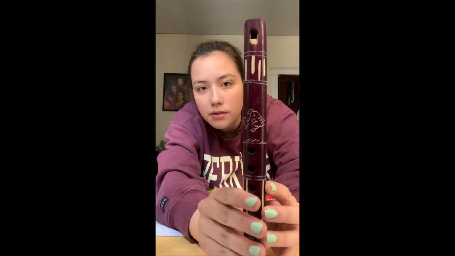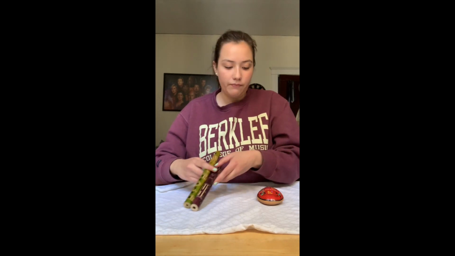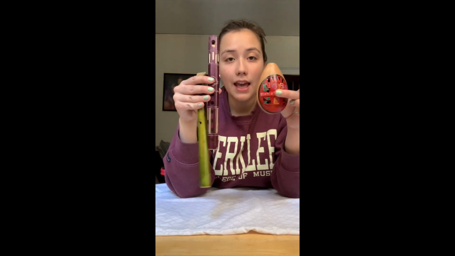And this one has a fish on it, and it's like brownish, reddish purple. So I'm gonna blow into this one again, so you can hear it. Sounds a little bit different. And then lastly, this one, it's pretty much the same, but it looks different because it's a different shape. It's not long like these two. It has holes on the back and holes on the front. And you just cover them. And it makes cool sounds like that. So these are the instruments that you blow into, and they make a sound.